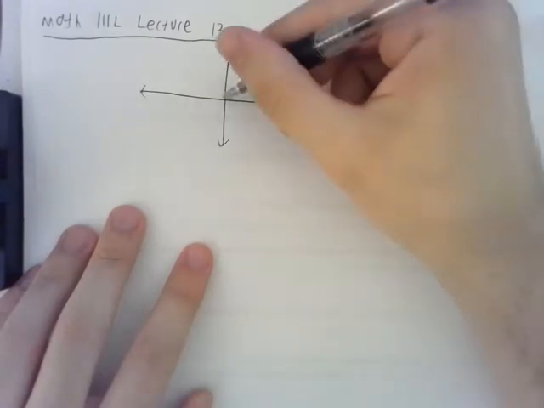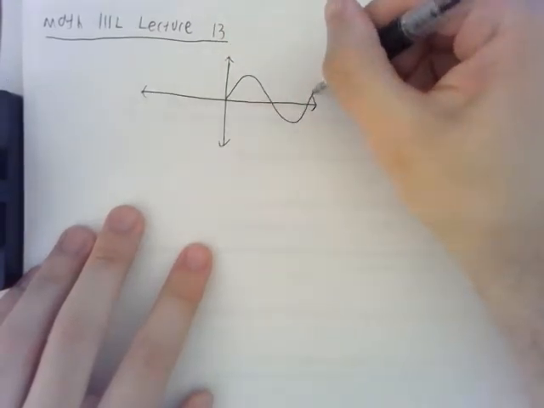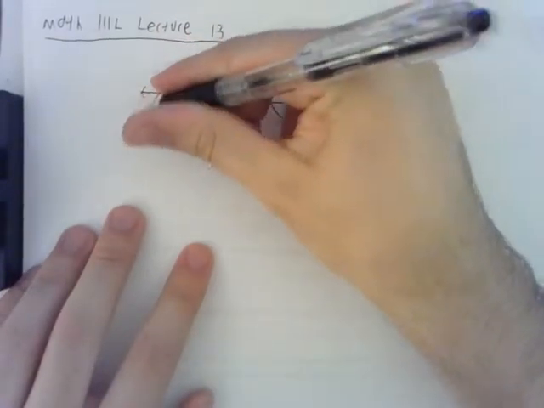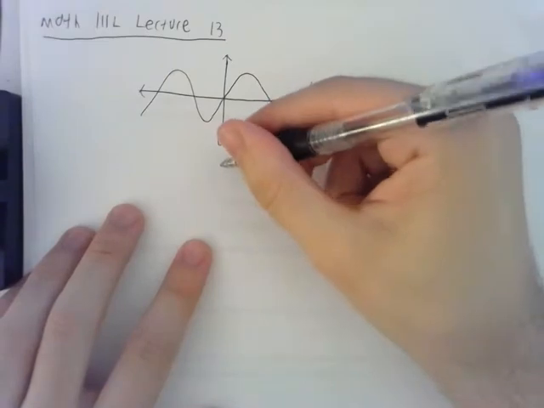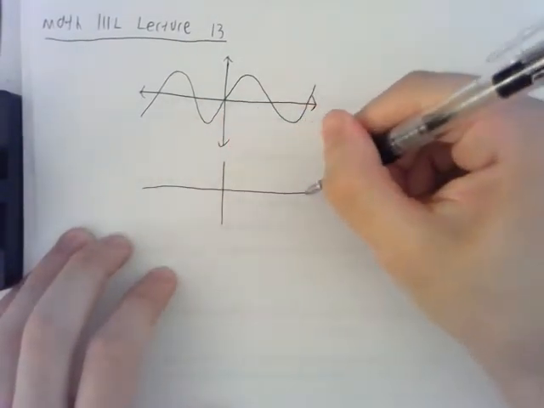So let's take a look at the graph of sine of x here. Suppose we want to sketch the derivative of this function.